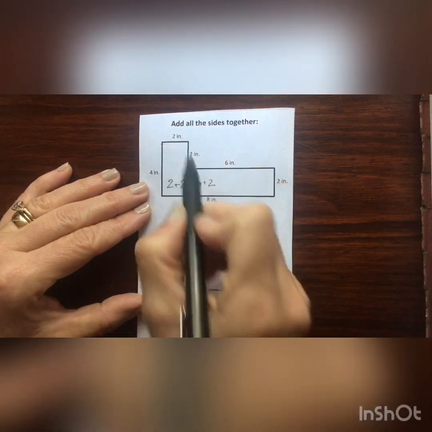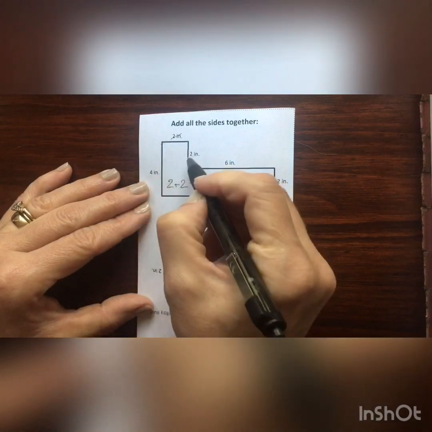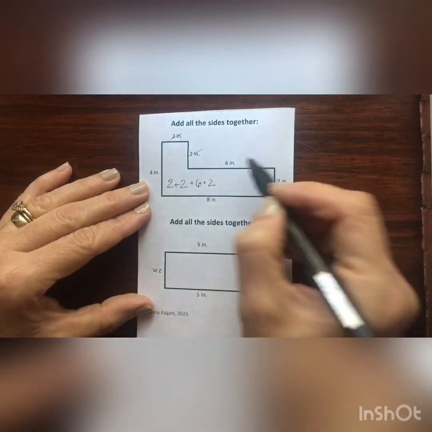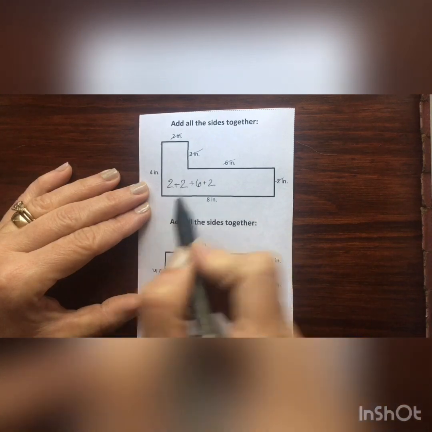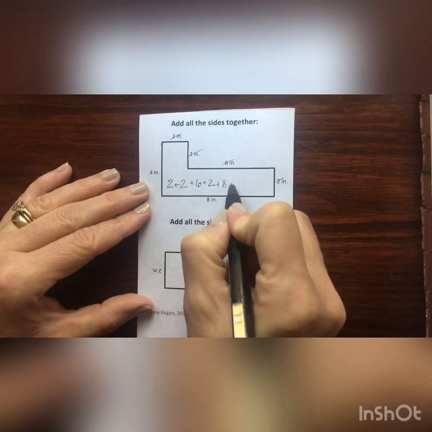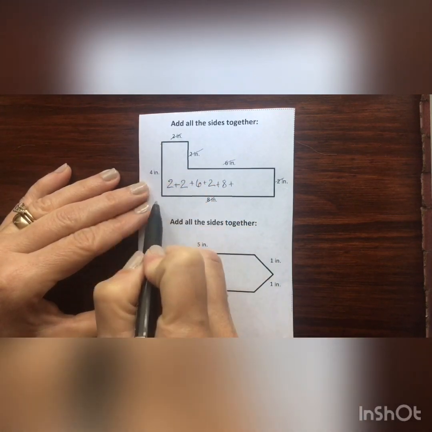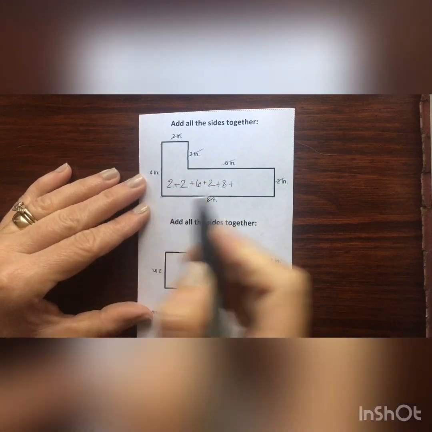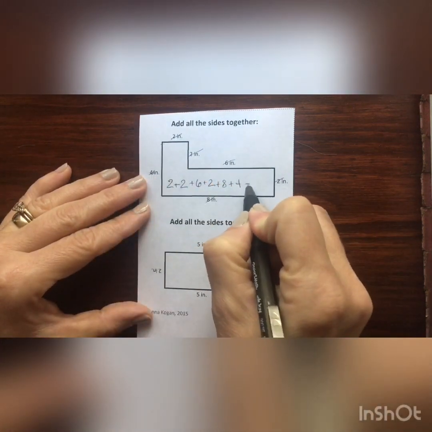Sometimes I like to cross out the numbers as I'm going so that I can remember where I started. So I've added this, this, this, and this, and then I'm right here, this long length here, that's 8 inches. And then my last distance here is from the left side, that would be 4 inches. Now I'm going to add those up.